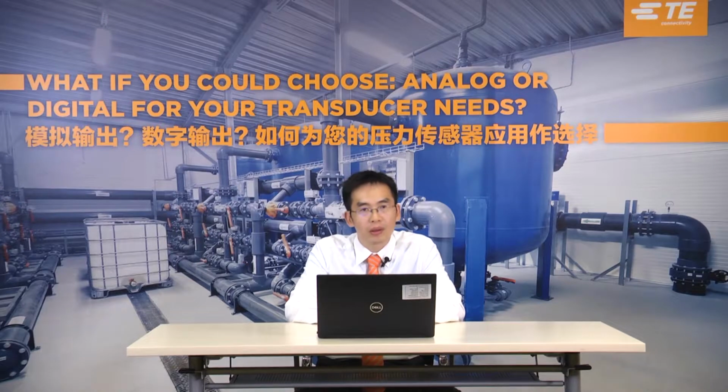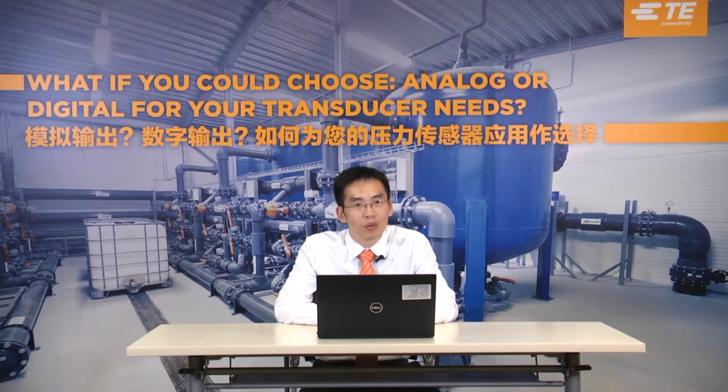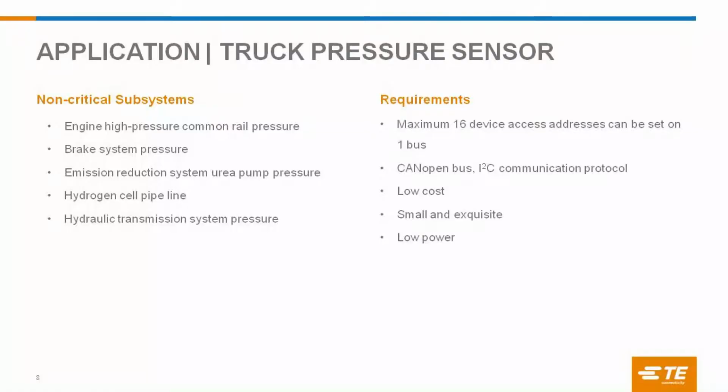So we're going to introduce some typical applications of a pressure transducer. For example, in a truck, there are many subsystems that have fluid pressure or air pressure to monitor. Our pressure sensor is the best choice. Every subsystem communicates with the ECU through the CANopen bus.